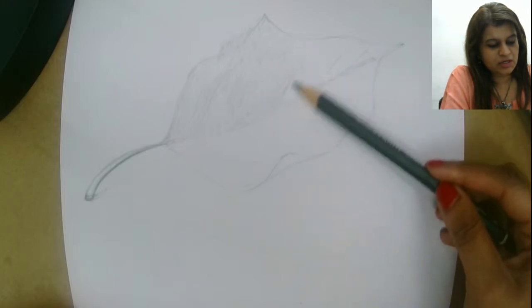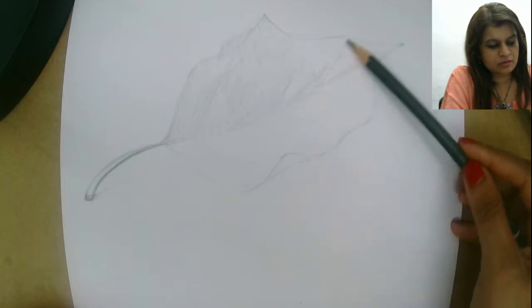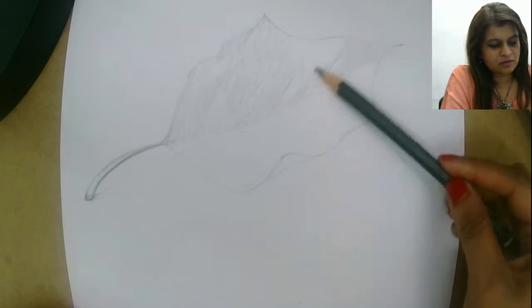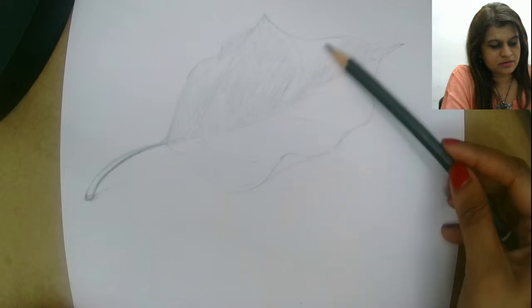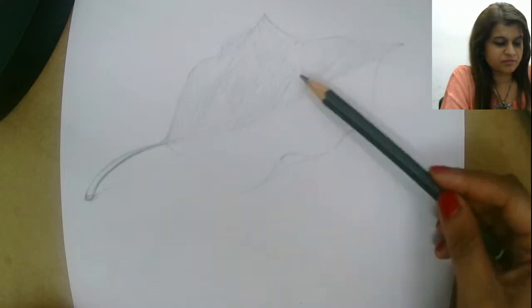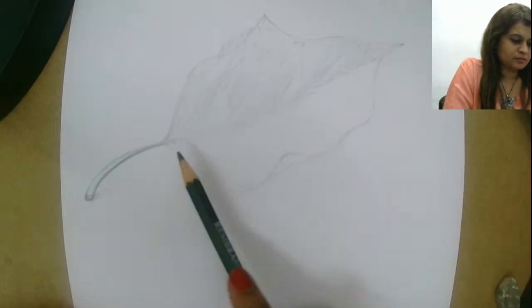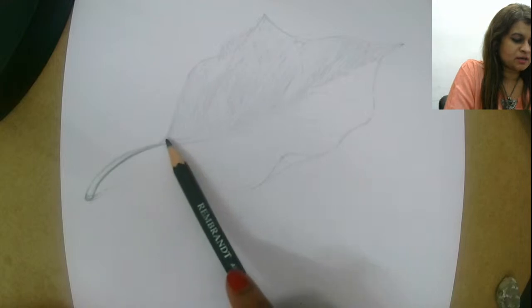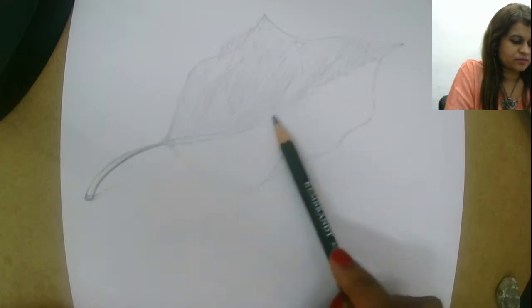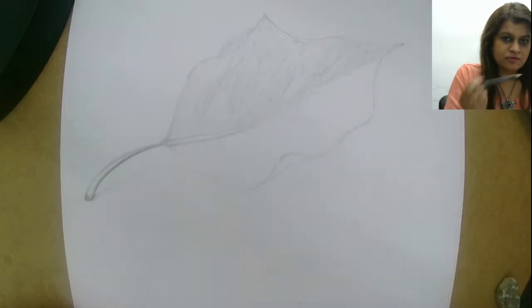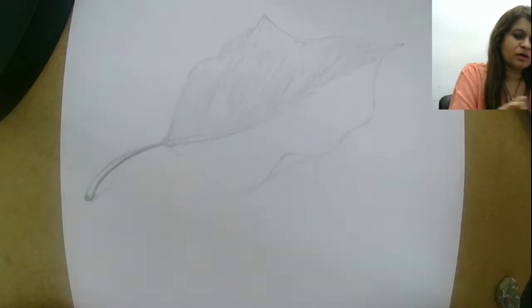I'm just quickly giving it a very, very flat shading. Okay, it's very flat. I'm just filling up the space. Now notice that this particular vein in the middle, a lot of students, they would make a dark line on it.